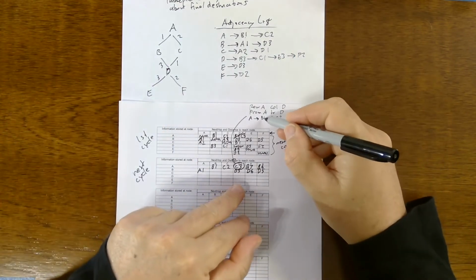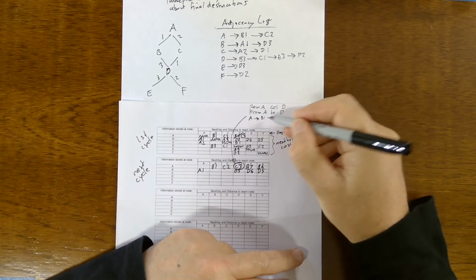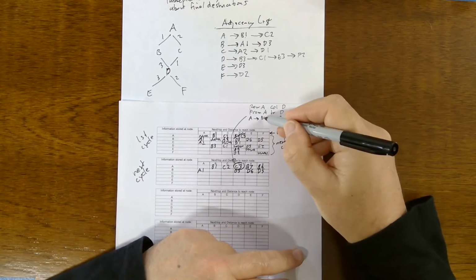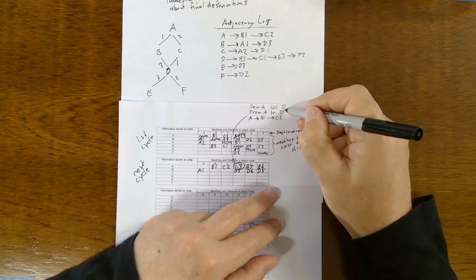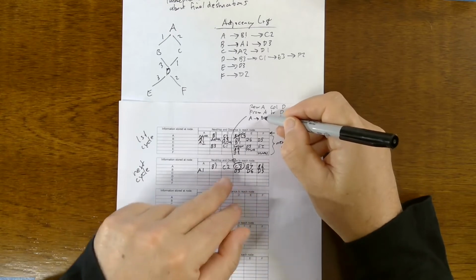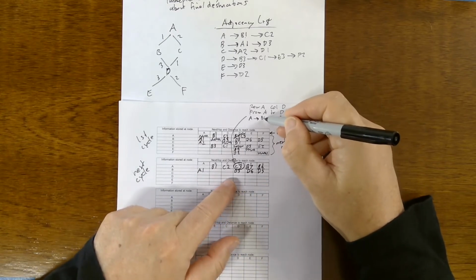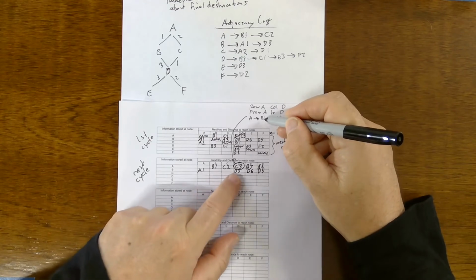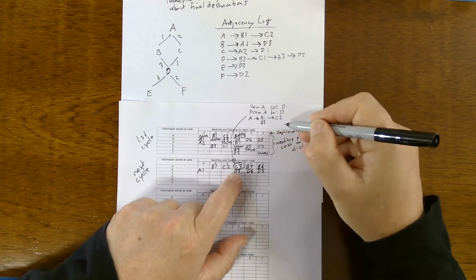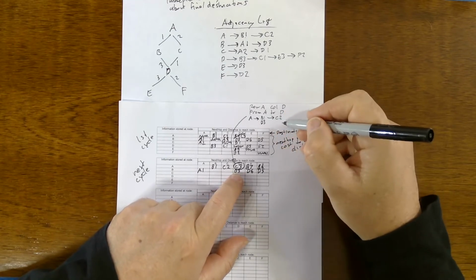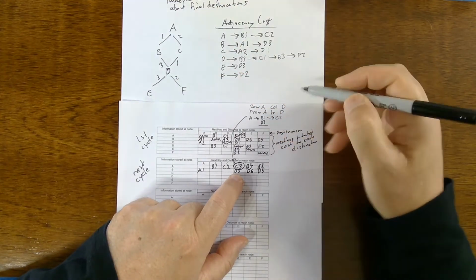Then for each one of these neighbors, you look at what they are going to tell A about D, because we're trying to get to D. So what is B going to tell A about D? B is going to put D3 here, because B knows about this guy D. So you put a D3 there.